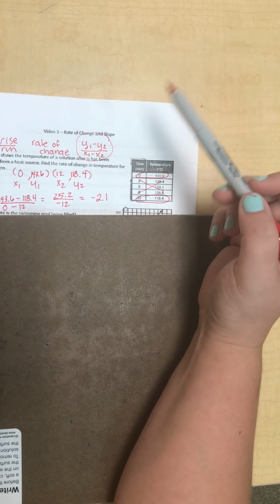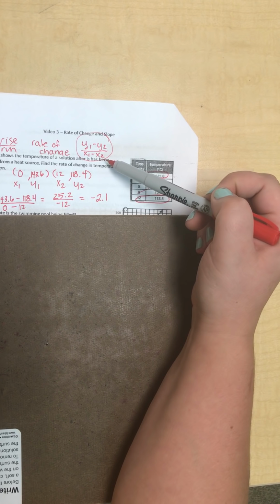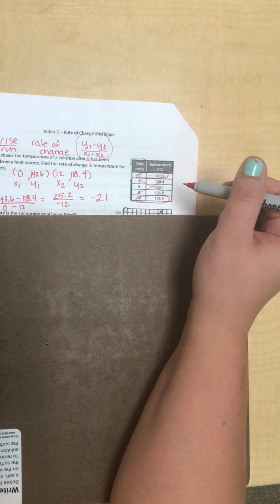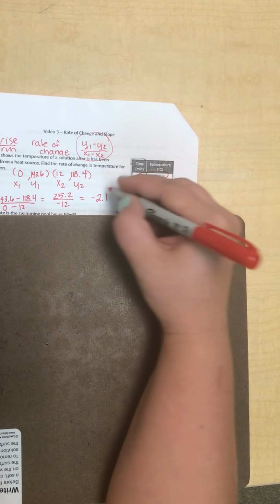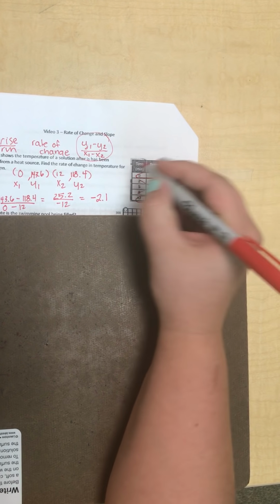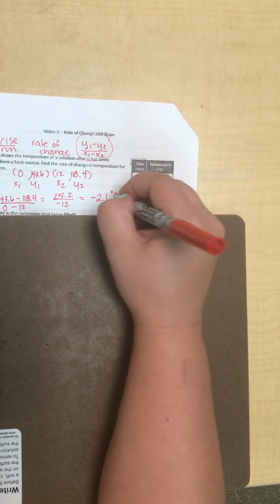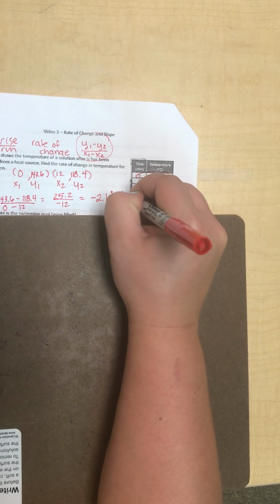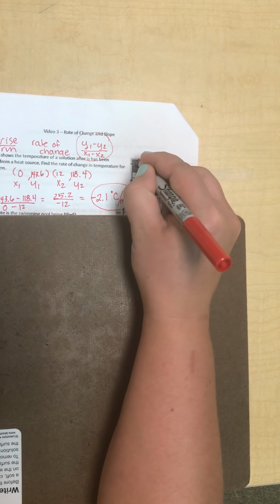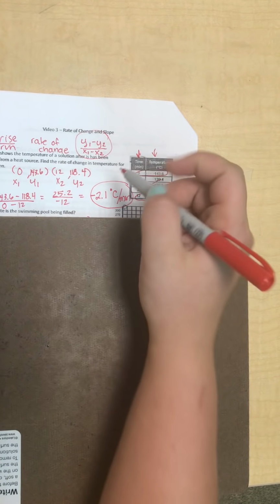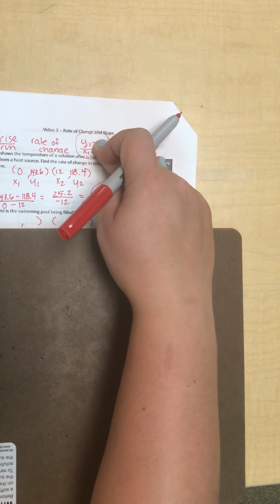So it looks like the temperature is going down 2.1 degrees Celsius per minute. If we look at the time and the temperature, that's how I got degrees Celsius per minute.